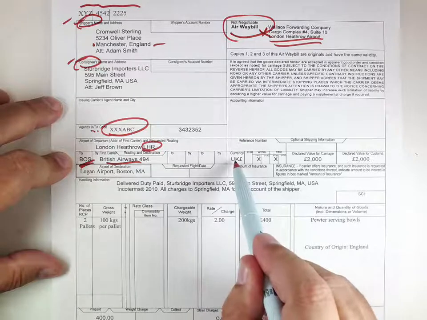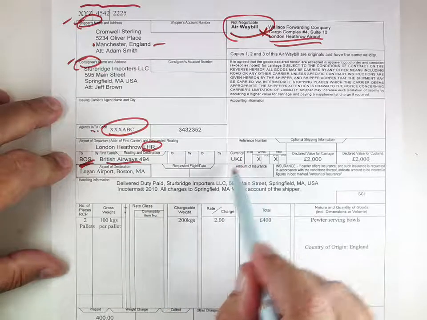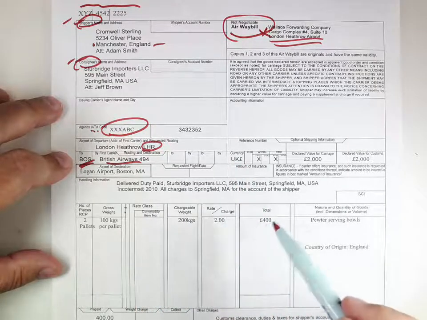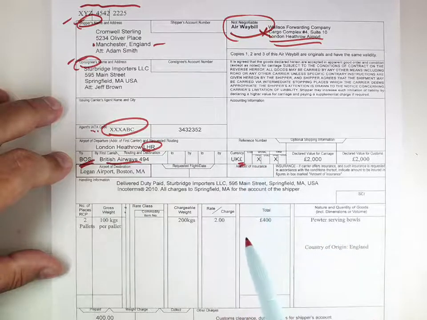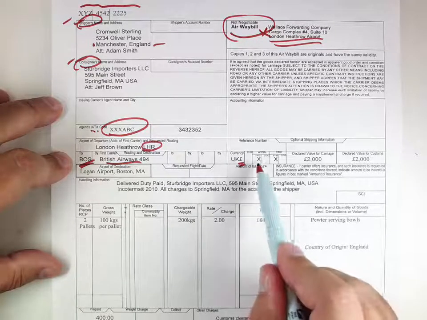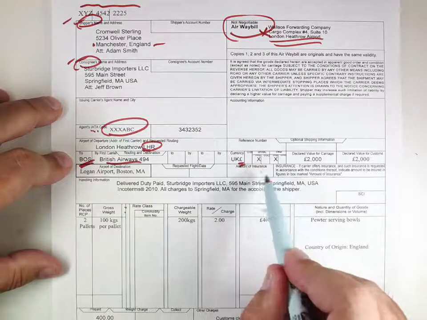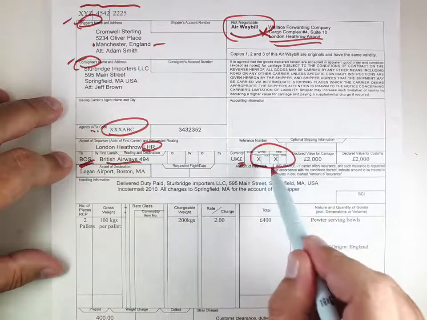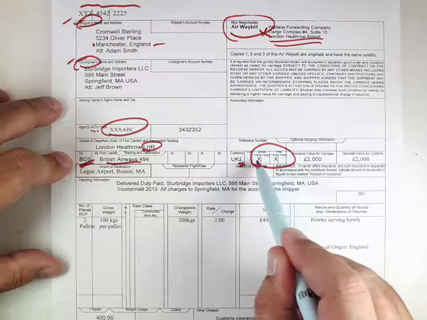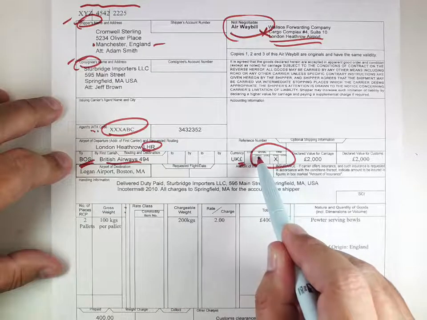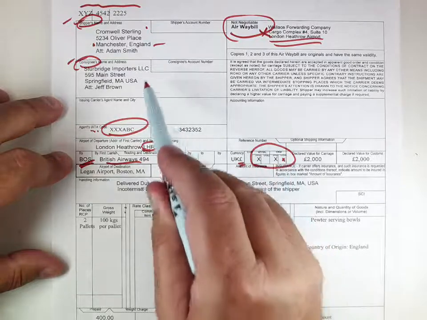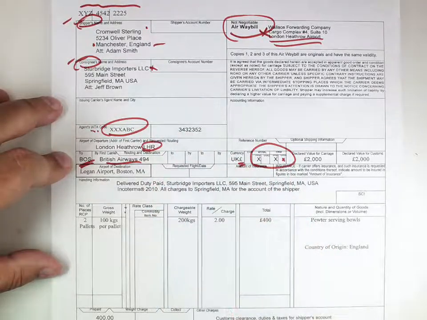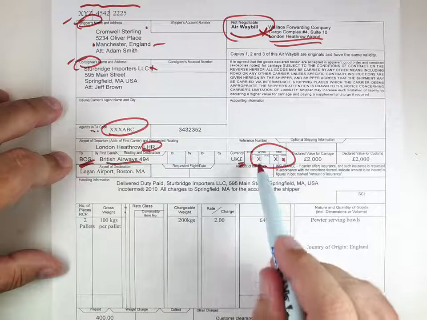The currency that we're looking at for the charges on the airway bill itself, the actual shipment, are in UK pounds. That's the pound symbol. UK is not on the euro. They're on the pound still. This designates who's paying the freight. This is associated with the Incoterm as well. Is it prepaid, freight being paid by Cromwell, or is it collect to the company in Springfield? In this case, it's prepaid.